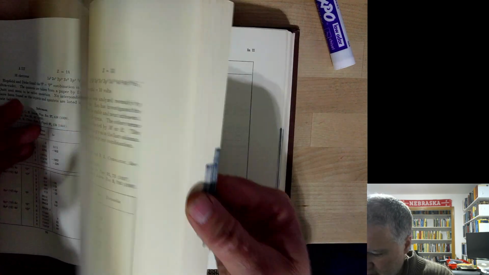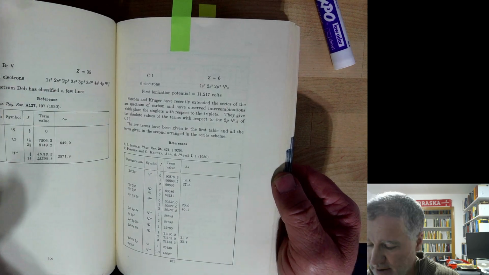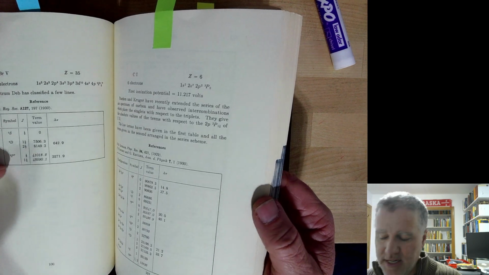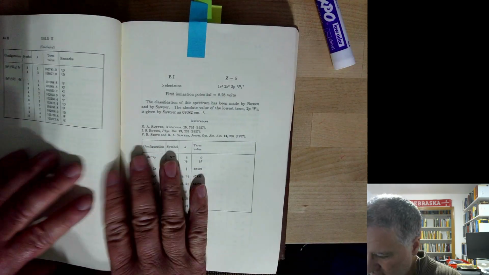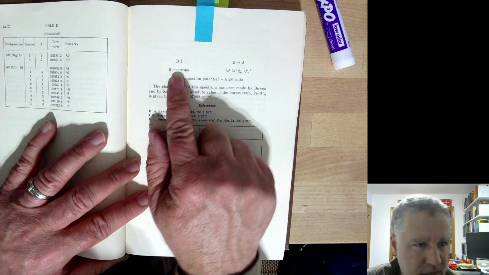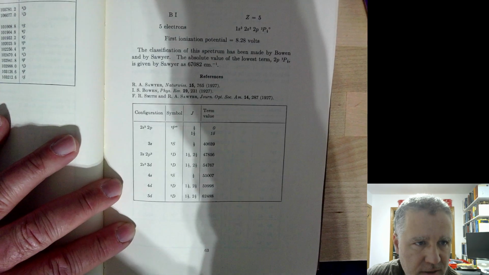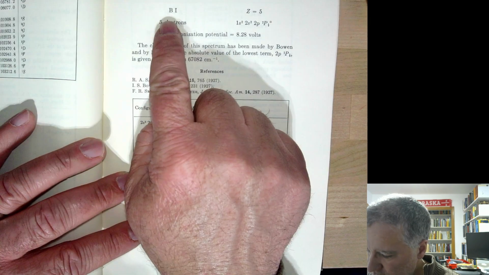So let's find boron, and notice it's basically every atom by their symbols, so gold and so on. In addition to the neutral atom, it also has many of the ionic states as well. So let's just choose the ones that we want to look at here. So here's boron, and hopefully you can see that. Might try to zoom in just a little, and I'll turn on the light. All right, so here's boron.